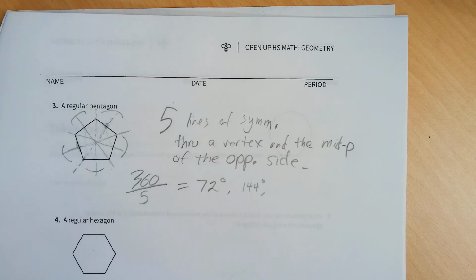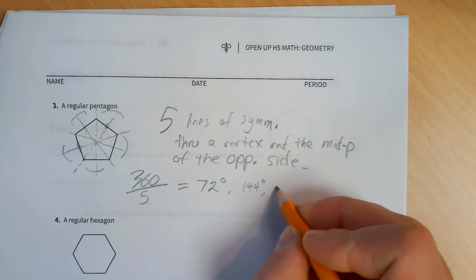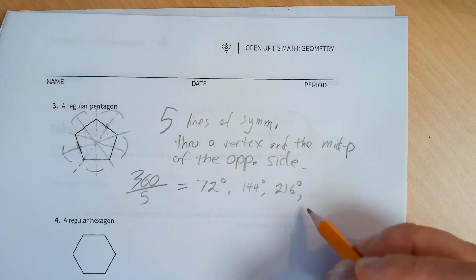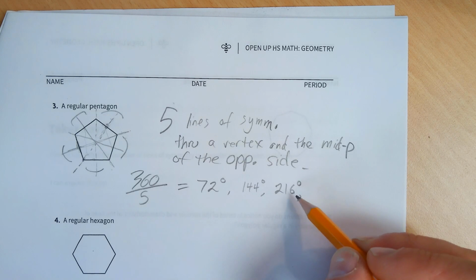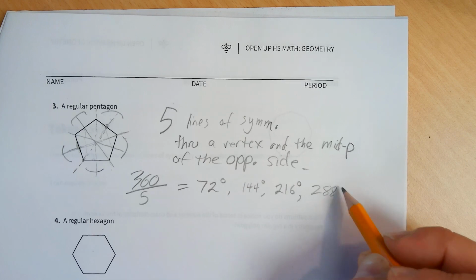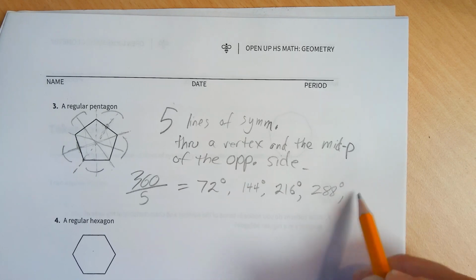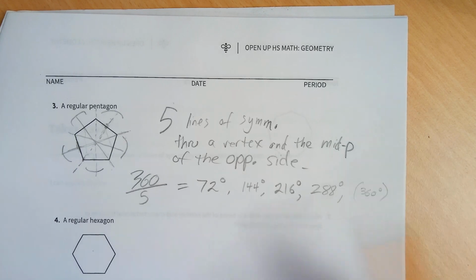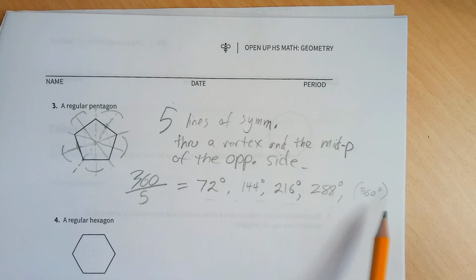What's that times 3? 72 times 3 is 216. And let's see if we can add 72 to this. 288. Okay, and that makes sense. If we add it again, it'll be 360. And that's 5 rotations.